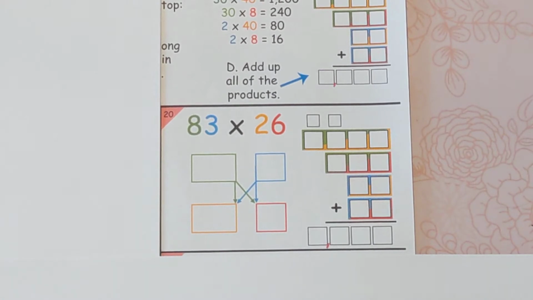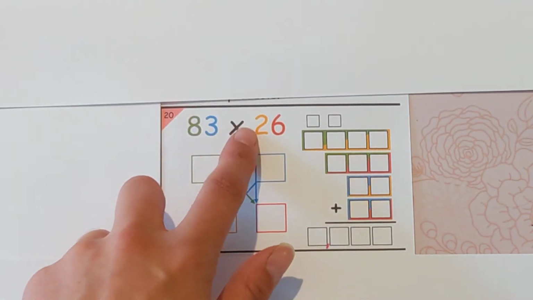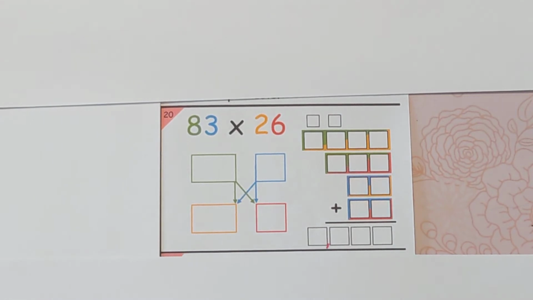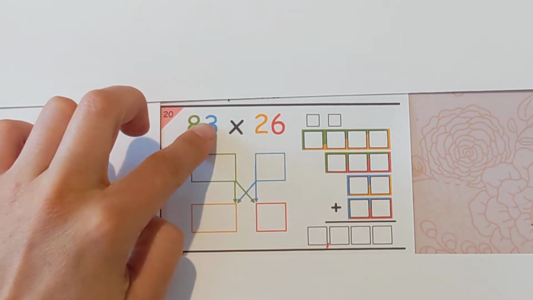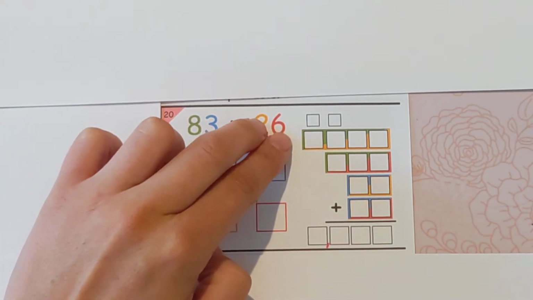The algorithm we are using is partial products. Partial products just means that you're taking each number and splitting it into parts, and then you're just going to multiply the parts because that's a lot easier than doing everything all at once. So the thing to remember is that each number is a team. So the 83 is one team versus the 26, which is another team.